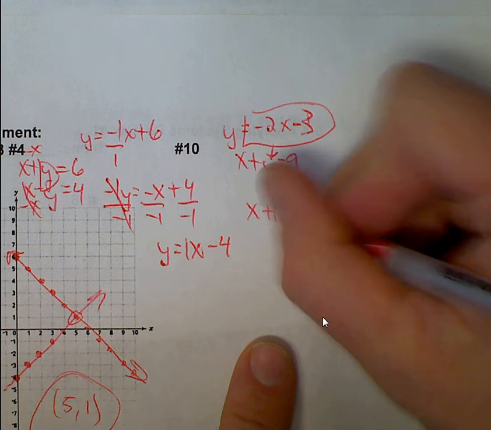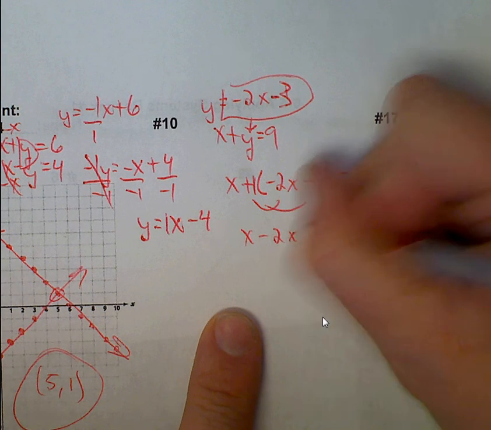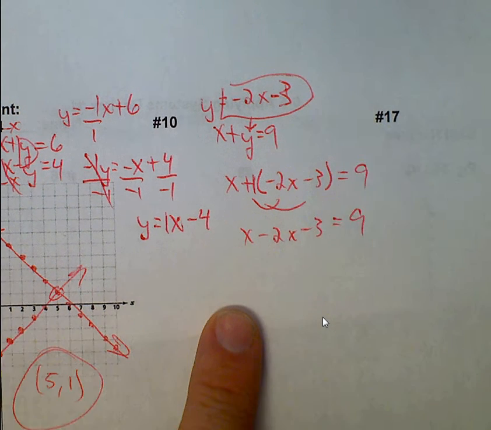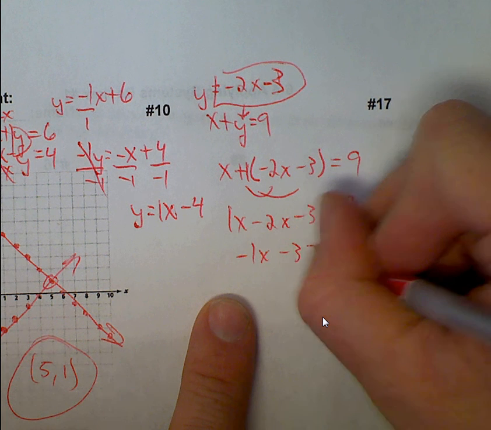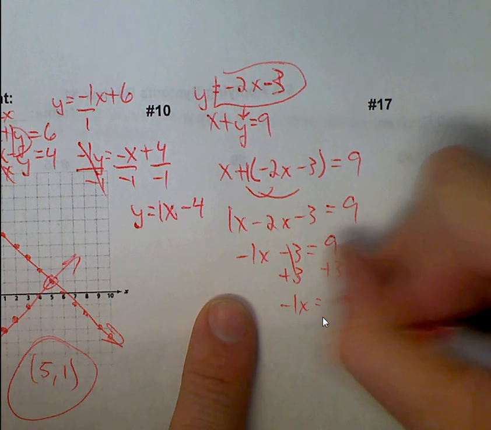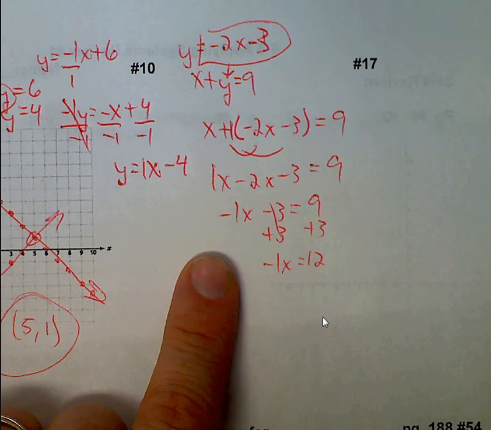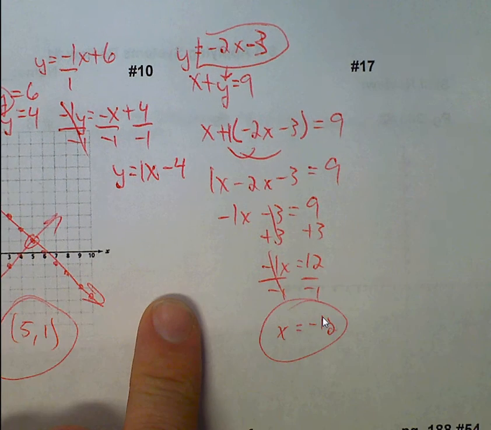There's really a 1 in front, so it's a positive 1. X minus 2x minus 3 equals 9. 1x minus 2x is negative 1x minus 3 equals 9. Add 3. Negative 1x equals 12. Divide by negative 1. X equals negative 12.